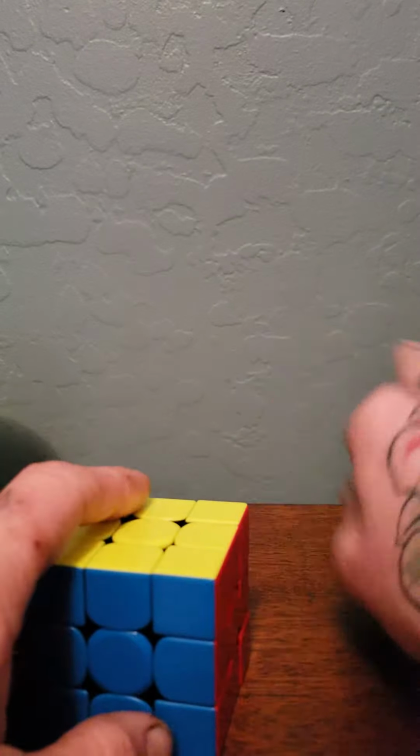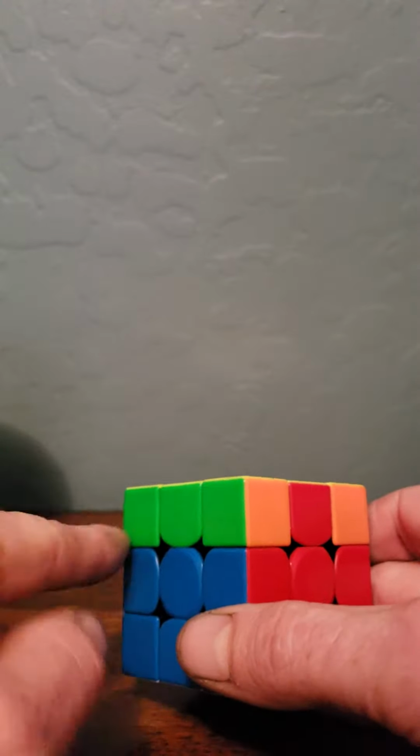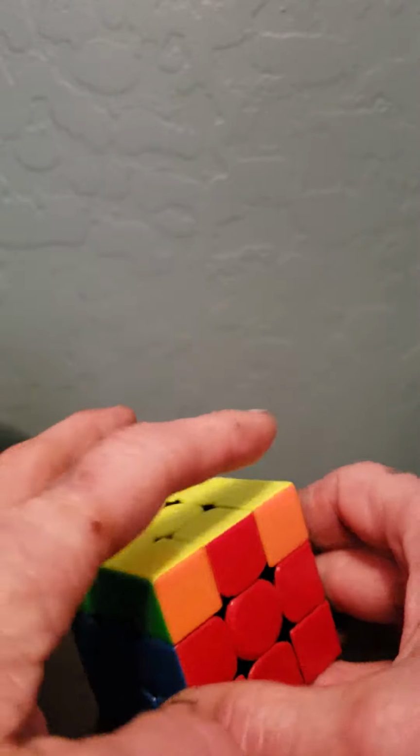Just like that. A little bit about recognition. With a little bit of practice, you should be able to recognize which U perm this is only by looking at any two sides. So let's get a U perm. If you see a bar, it's a dead giveaway. It's a U perm because you see a bar and you see 3 corners that are permuted together.